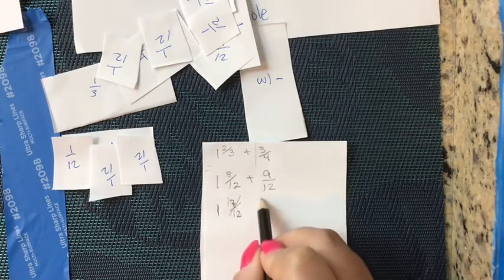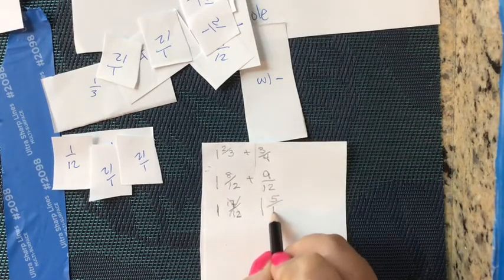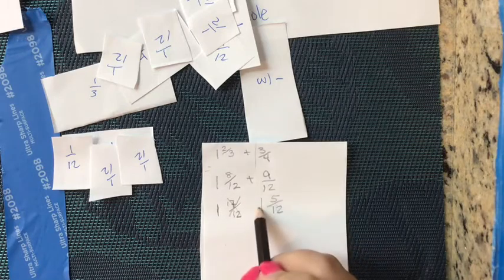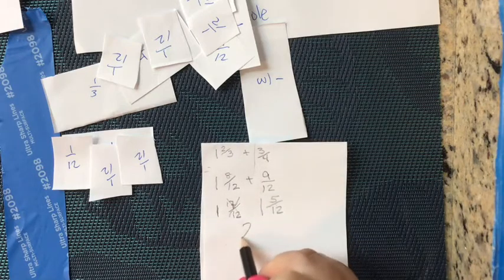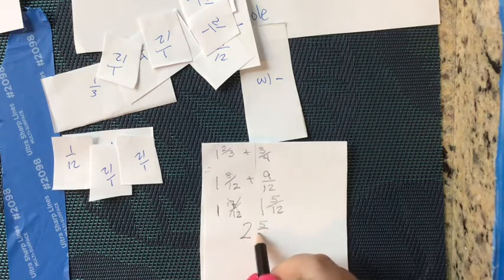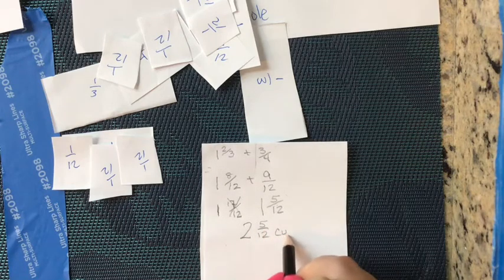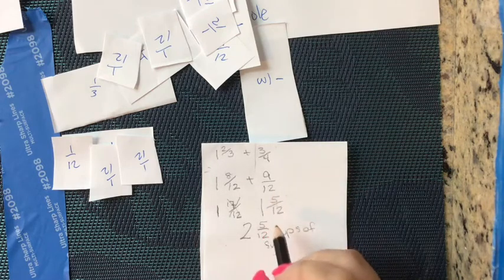I'm going to change that to 1 and 5/12. If we add that to this 1, we get 2 and 5/12 cups of sugar that both Marissa and Jana need to make their cakes.